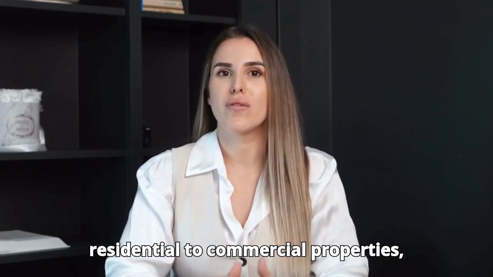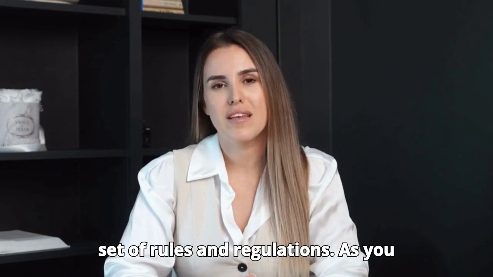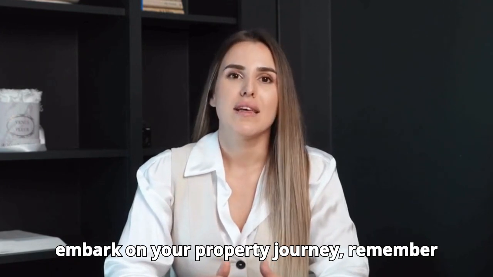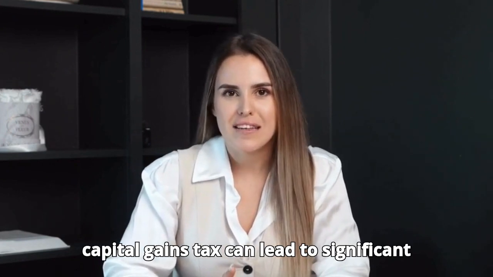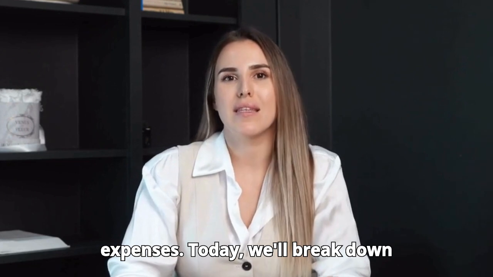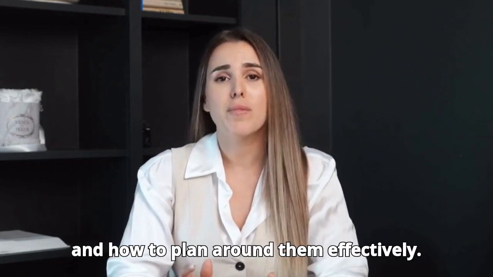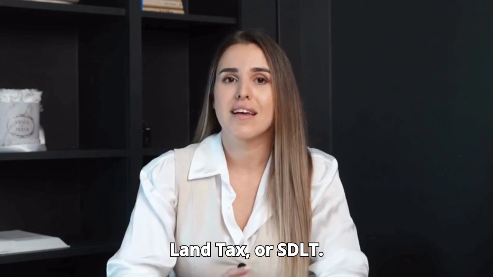From residential to commercial properties, each investment type comes with its own set of rules and regulations. As you embark on your property journey, remember that taxes like stamp duty, land tax, and capital gains tax can lead to significant expenses. Today, we'll break down what you need to know about these taxes and how to plan around them effectively. Let's kick things off with stamp duty land tax, or SDLT.